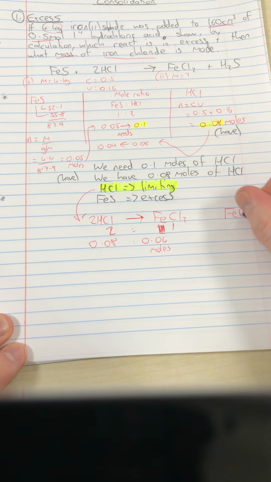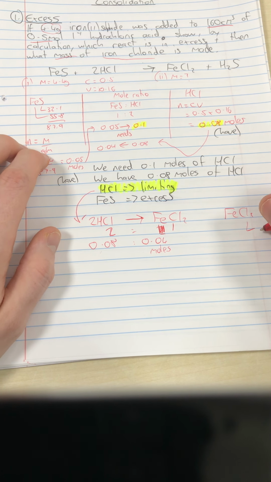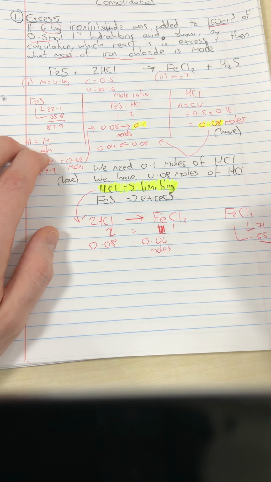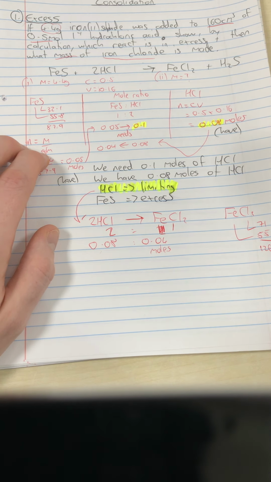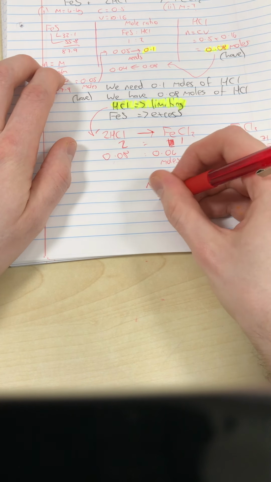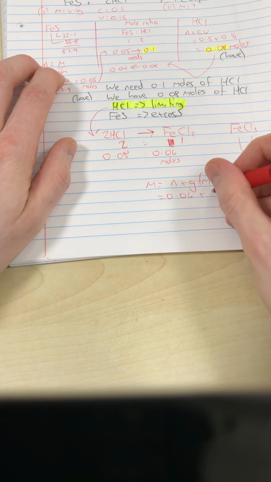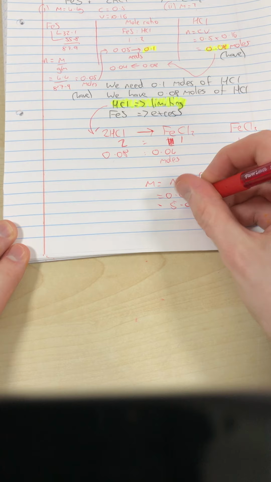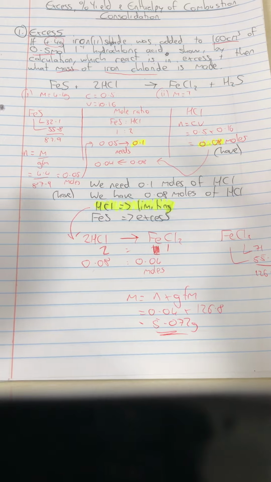Iron chloride, we can do the GFM. 1 chlorine's 35.5, so 2 will be 71, and then iron we already know is 55.8, so that will add up to 126.8. Then we just need to work out the mass. Mass equals n times GFM, number of moles 0.04 times 126.8, and if we sub that into our calculators, that is 5.072 grams. And that's it. That's how we do excess.